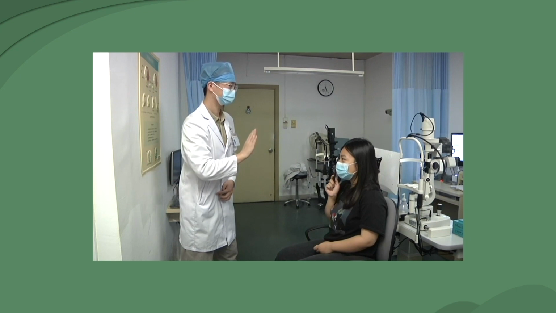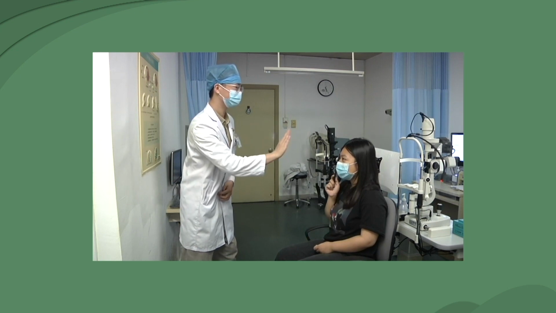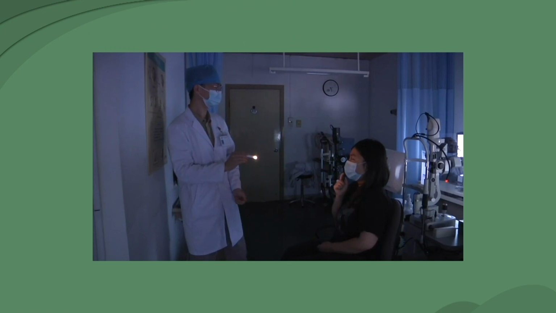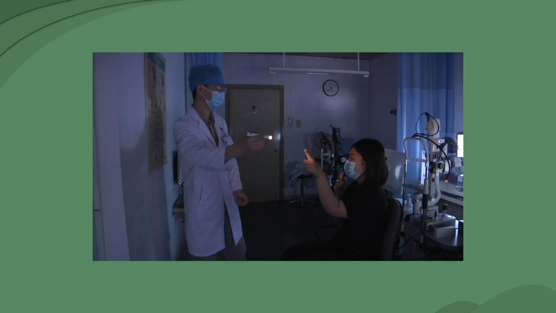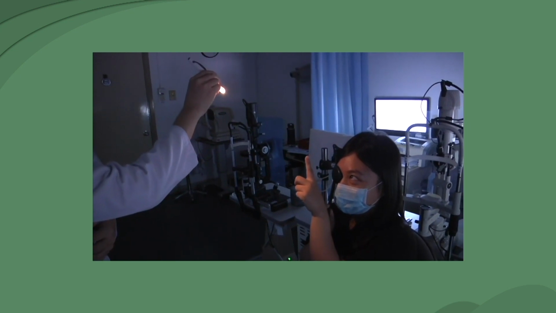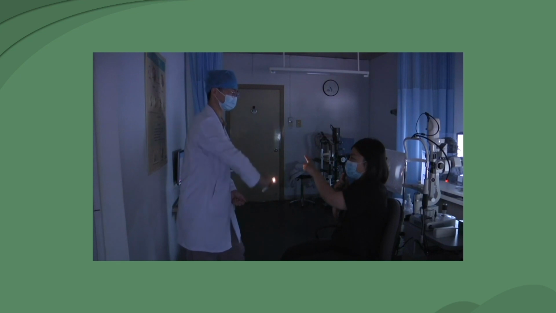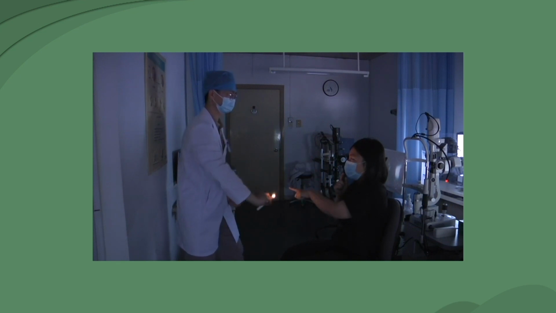If the patient cannot see and count fingers, the examiner waves his or her hand in front of the patient and records the furthest distance at which hand motion can be detected. If hand motion is still not visible, the examiner uses a flashlight to test whether the patient has light perception. Light perception should not only be checked in front of the eye, but also in the other 8 directions.